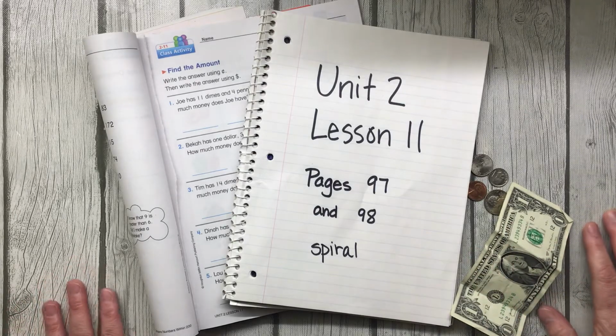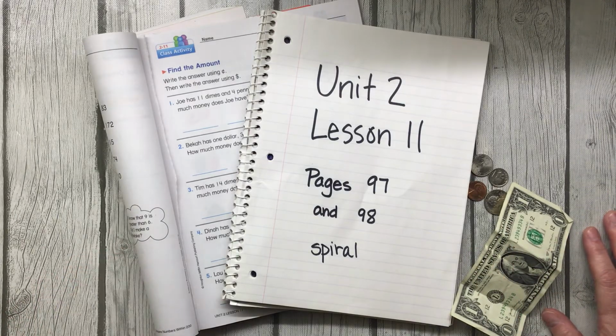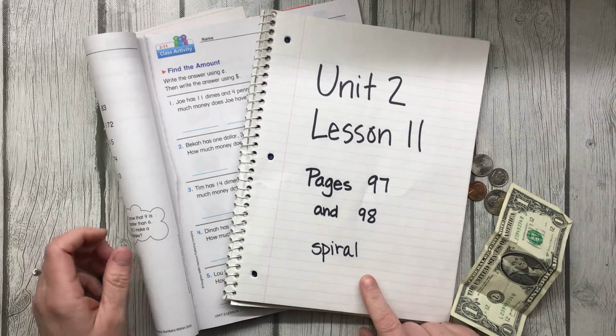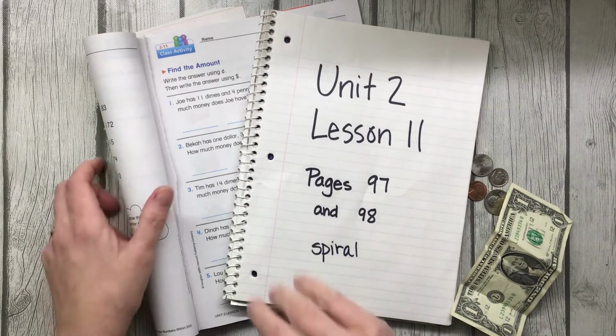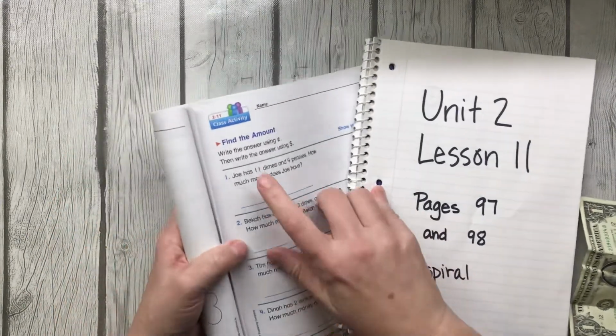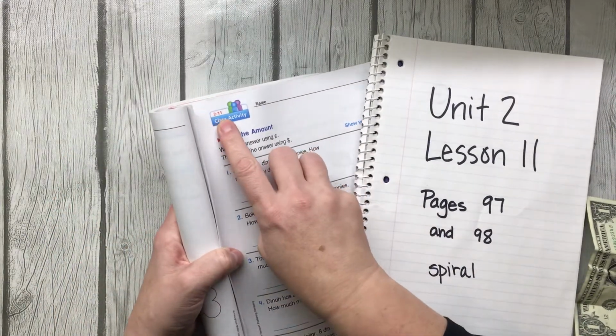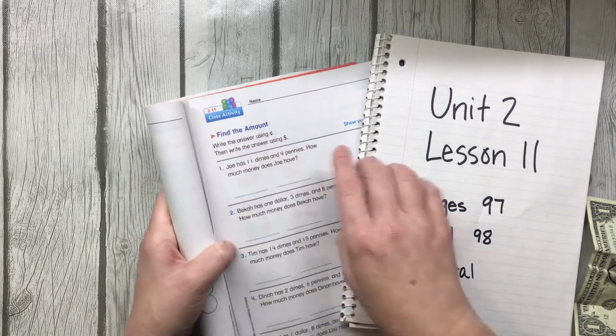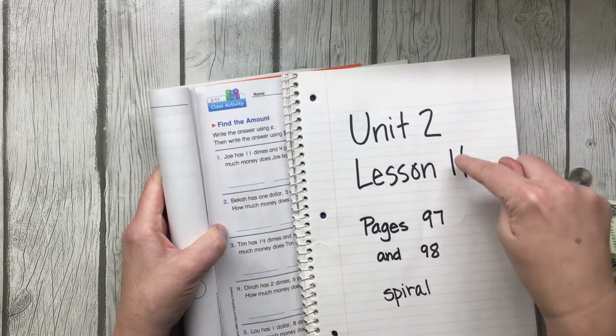Friends, today we're going to be working on Unit 2, Lesson 11, pages 97 and 98, and we'll also be working in the spiral. By now you've probably noticed that up at the top here it says Unit 2, Lesson 11, 2-11. That's what that means, Unit 2, Lesson 11.